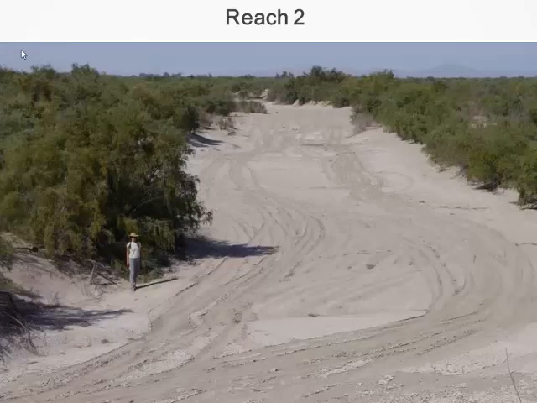Going into Reach 2, the river starts to disappear underneath the sediment. This is a picture from just before the 2014 pulse flow with Eloise from the Nature Conservancy. You can see in this area there's a lot of salt cedar that is pretty dense. It looks pretty healthy. So there's still relatively shallow groundwater here, but it's starting to fade down from the subsurface.